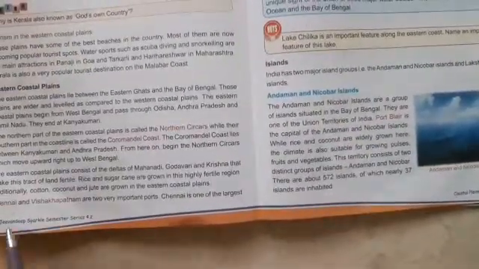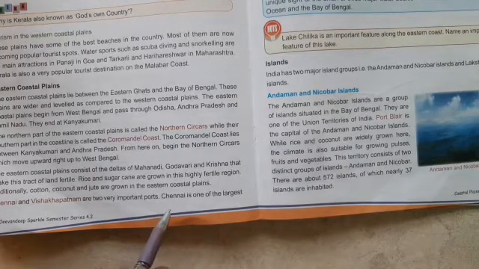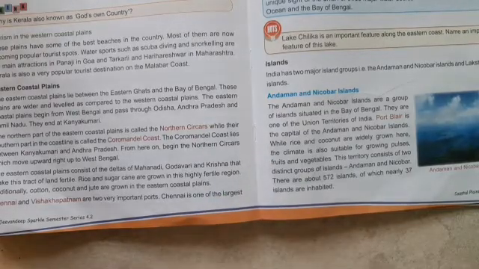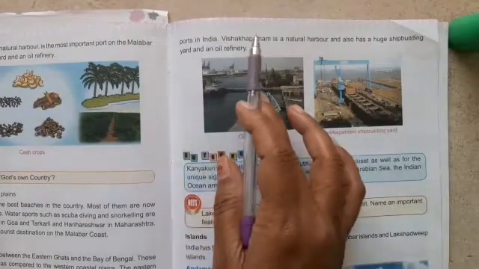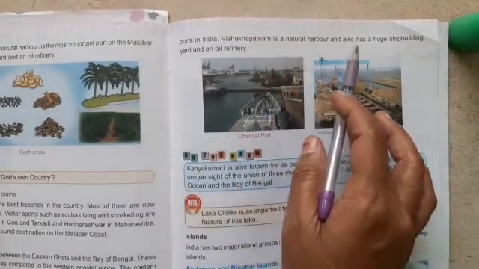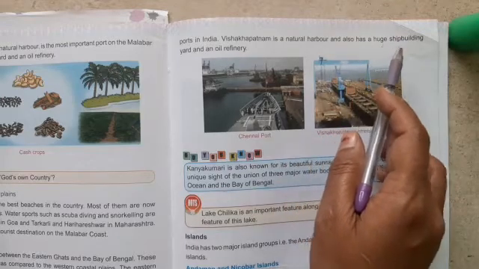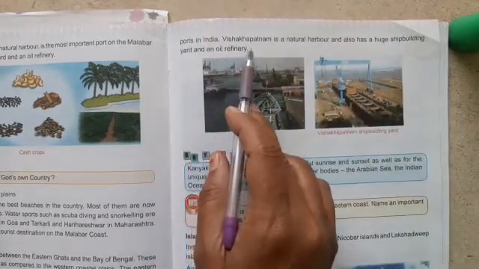Now see, Chennai and Visakhapatnam are two very important ports. Chennai is one of the largest ports in India. Visakhapatnam is a natural harbour and also has a huge shipbuilding yard and an oil refinery.